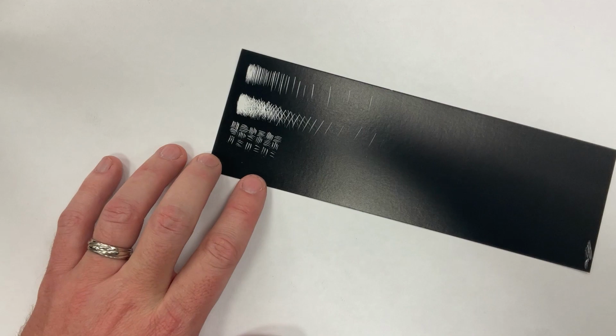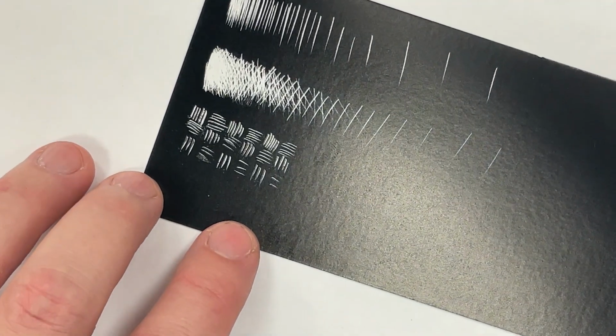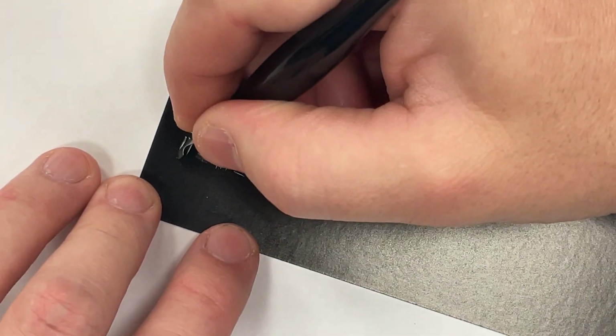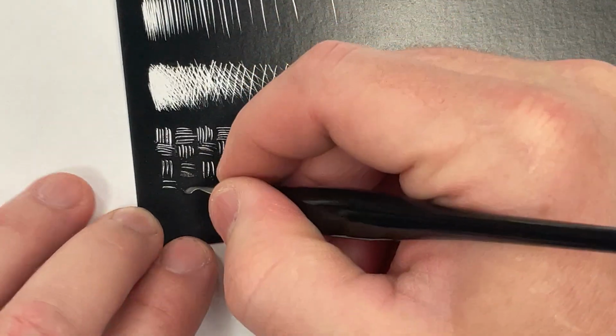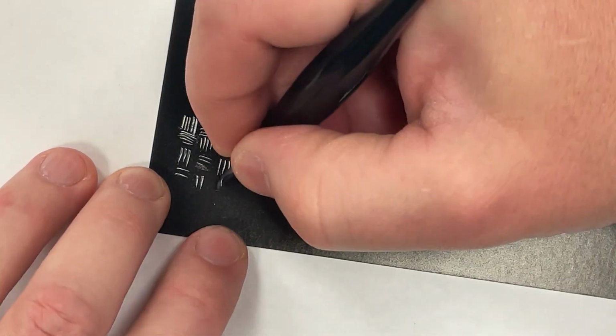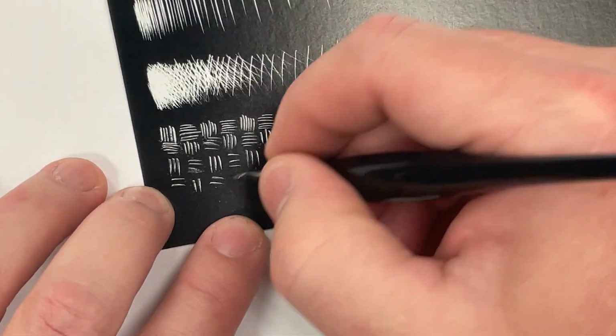When you're doing this, this is just a generic gradient. But you don't have to transition like I'm doing.